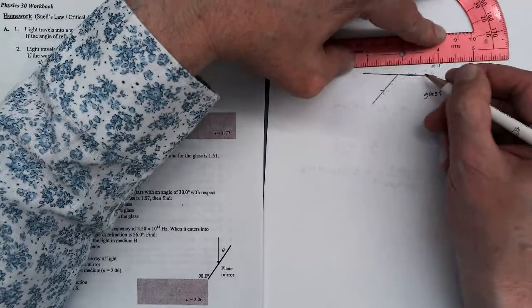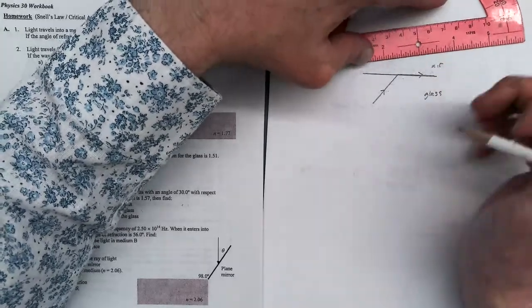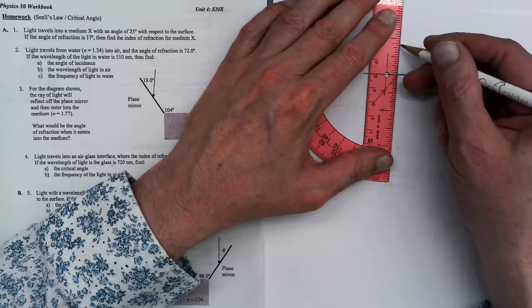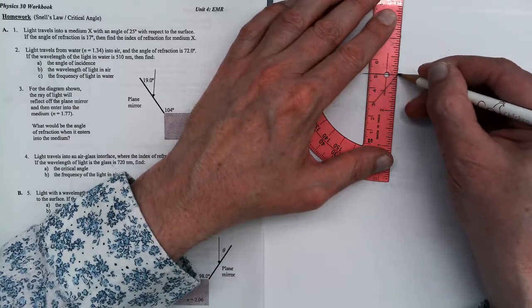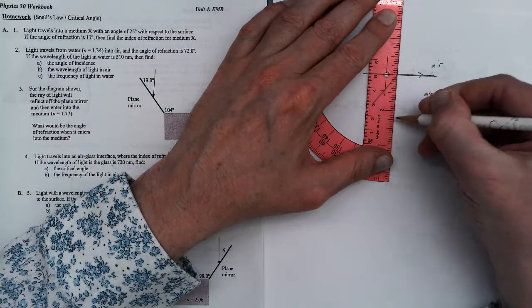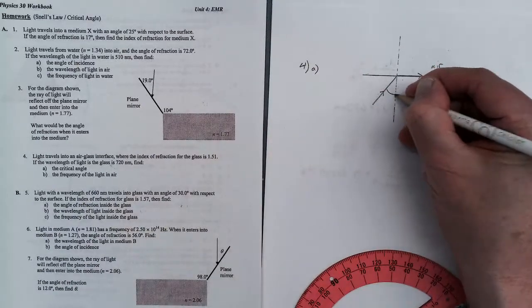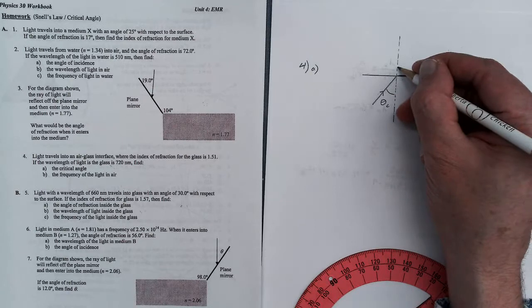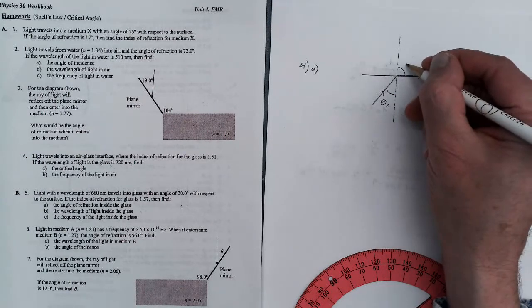Of course, I want to make sure I've got my 90 degree to the surface, the normal, drawn in here. Okay, wonderful. So this will be what we call theta c, the critical angle. The refracted angle here is 90 degrees.